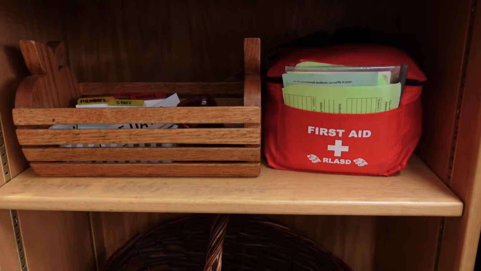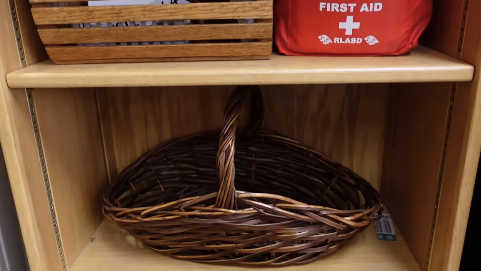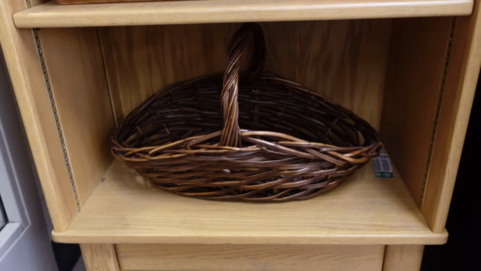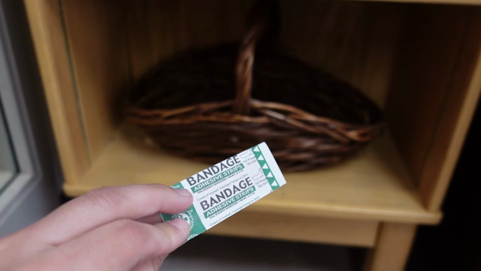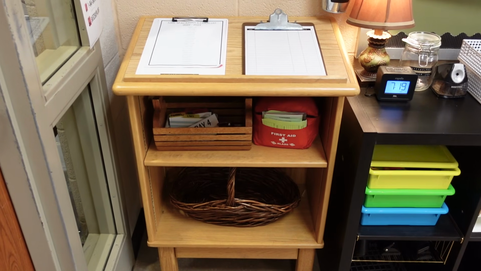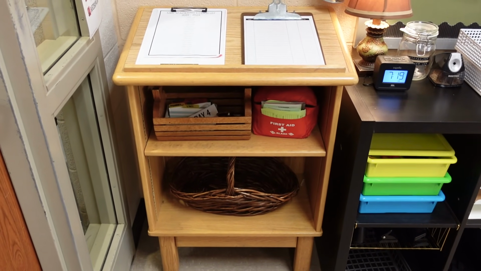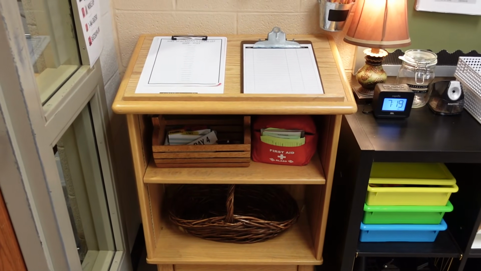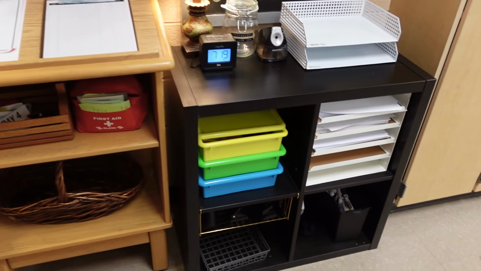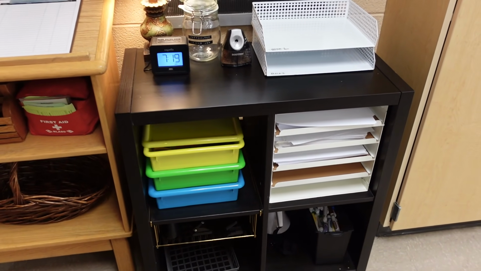I also have our first aid bag that we have to take out for whenever we are doing fire drills, and I also have a basket down here, which apparently I have one random Band-Aid. So in this piece right here, students don't have a lot that they're accessing. This is going to be mainly for my use, except for the clipboard where they are signing out. Now the 4-cube system is going to be different. This is going to be where students are accessing different materials.